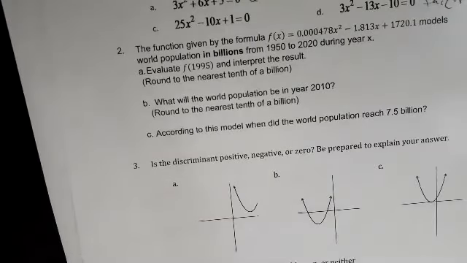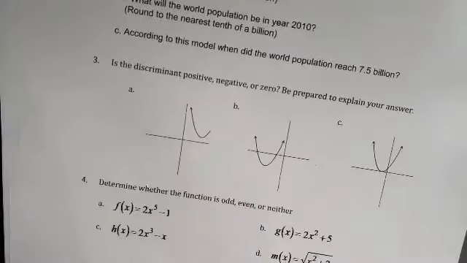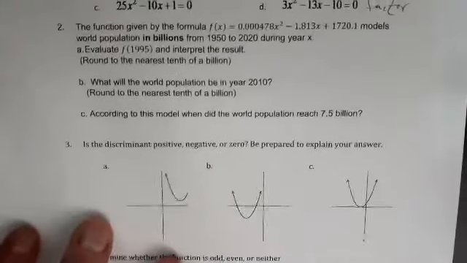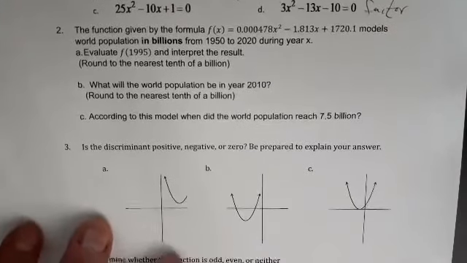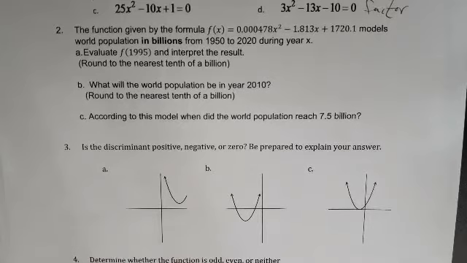What else do we need to do? I think we left off on 2. Okay, so we have this function, a formula. Evaluate 1995 and interpret the results. What would the world population be in 2010? According to this model, when did the world population reach 7.5 billion?